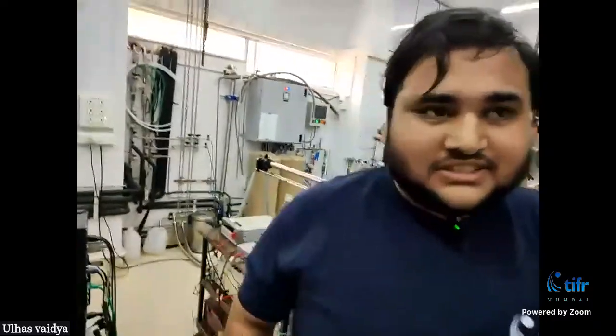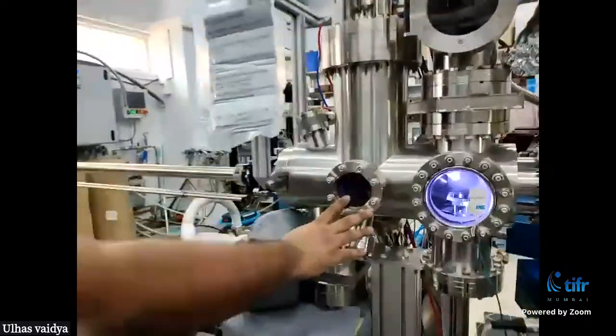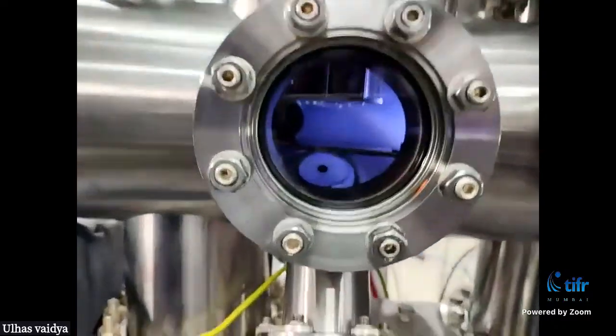Not the molecule, the atom. Atomic hydrogen can take out many impurities, especially oxides, oxygen, from the surface of your substrate. After this, we transfer this substrate from here to our main chamber.